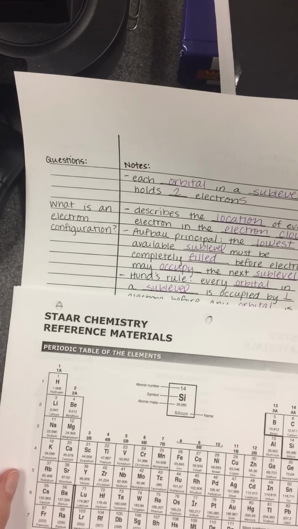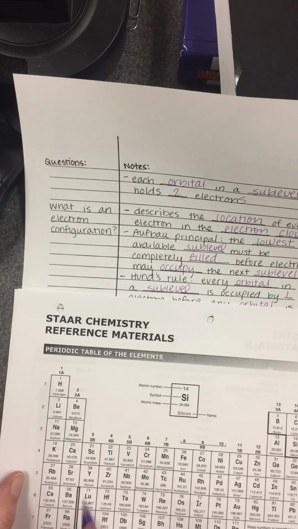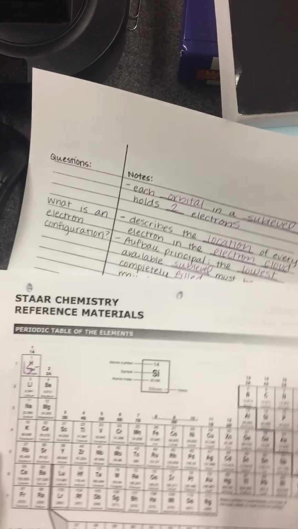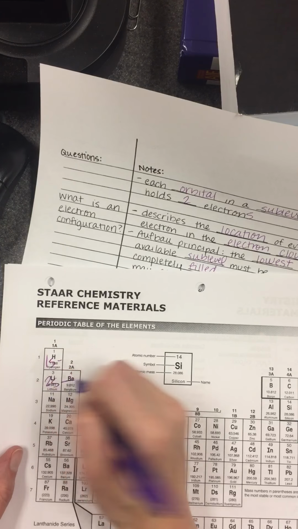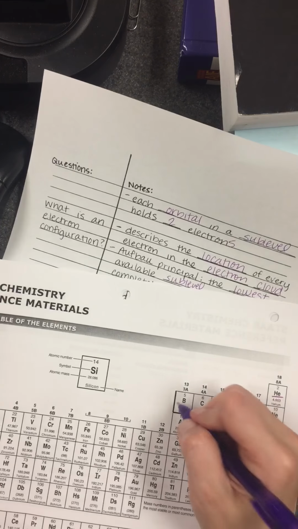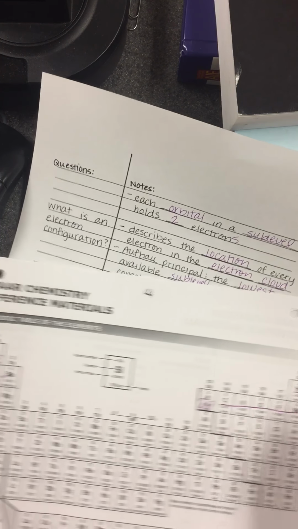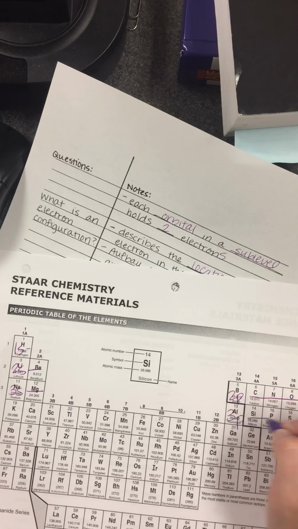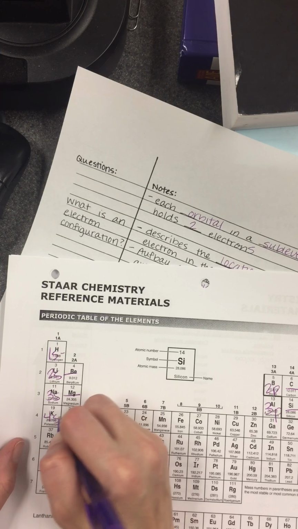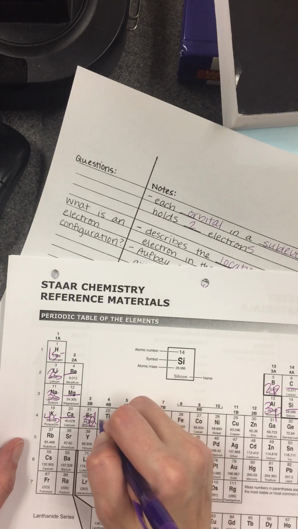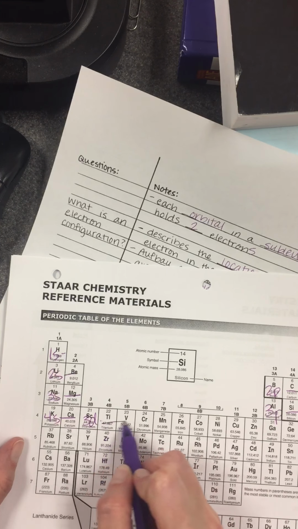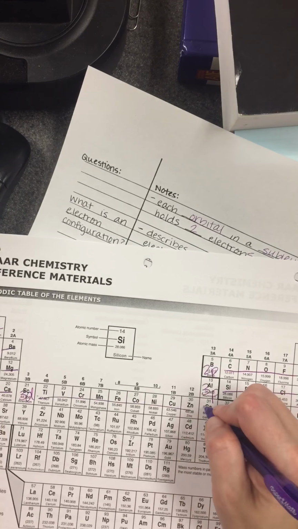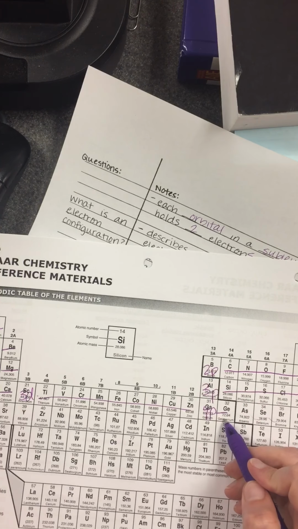Remember that the periodic table also shows us the order that they fill up. First, we have the 1s, right? Fills up with 2 electrons. And then the 2s fills up with 2. And then 2p fills up with 6. And then 3s. And then 3p. And then 4s. And then this is the 3d sublevel. It actually fills up after the 4s. And then we had 2 electrons on the 4th p sublevel. So that would be germanium.